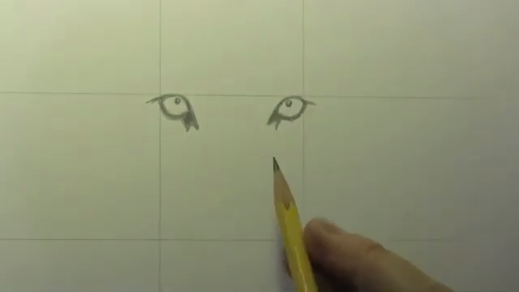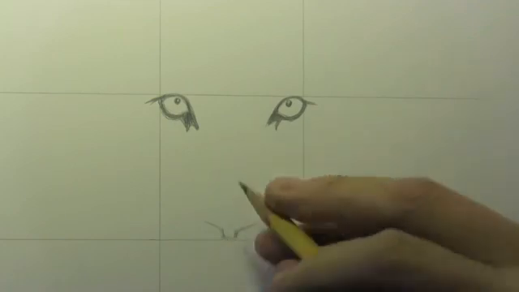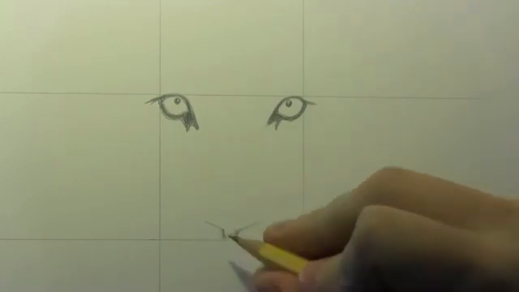Okay, so we've got the eyes in place, and it's time to move all the way down to the bottom of the square, and pretty much the dead center of it is where we're going to begin to place this nose. Now, again, this whole thing was sort of an educational process for me as I studied these photos and learned what a tiger's actual nose looks like.